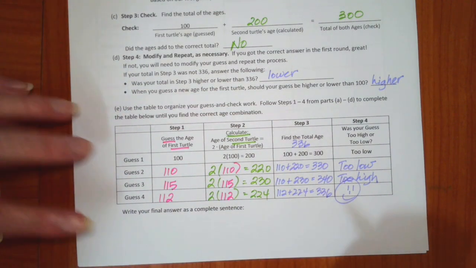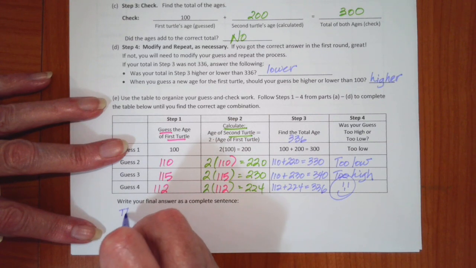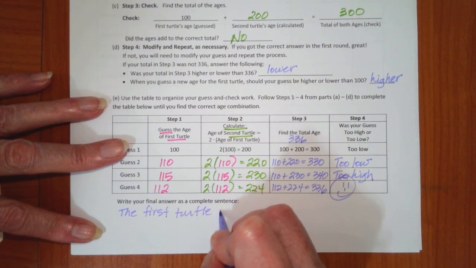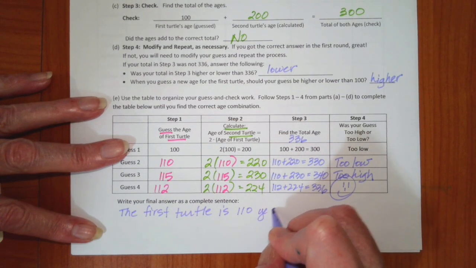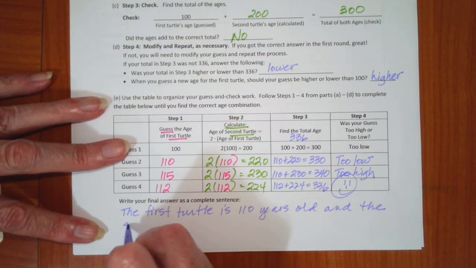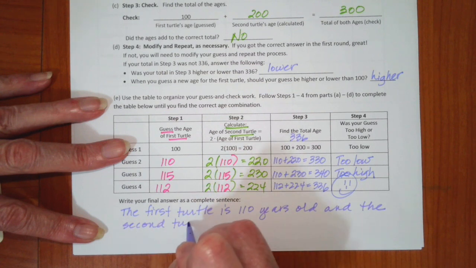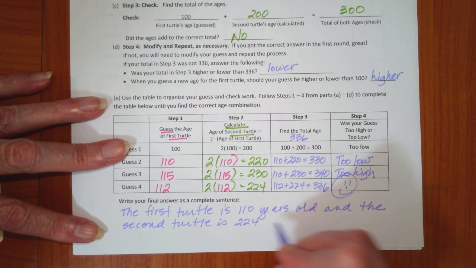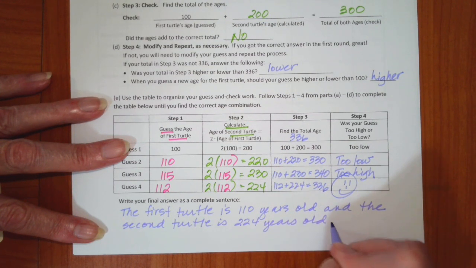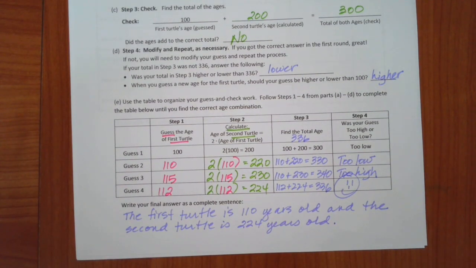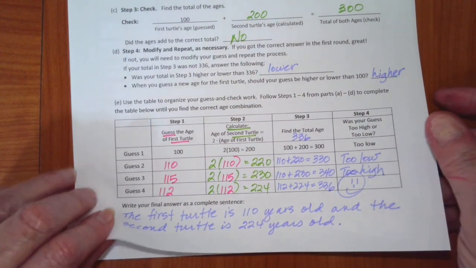Okay, so if I write my answer in a complete sentence, the first turtle is 110 years old, and the second turtle is 224 years old. Now this is a fairly simple problem, and you may not have needed to complete a table in order to do it, but it can certainly be helpful, and especially when you get into three things.